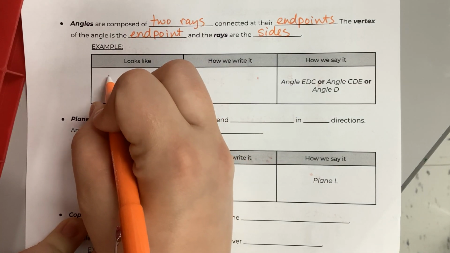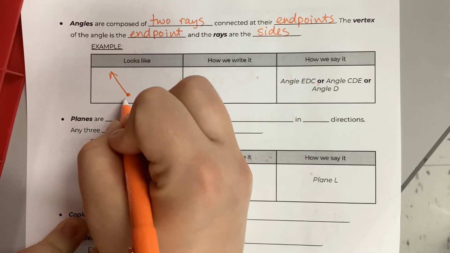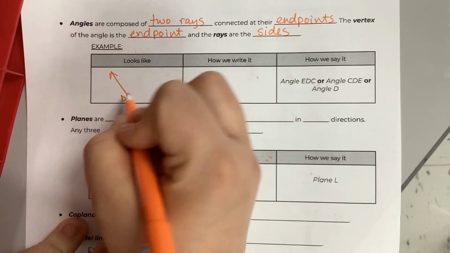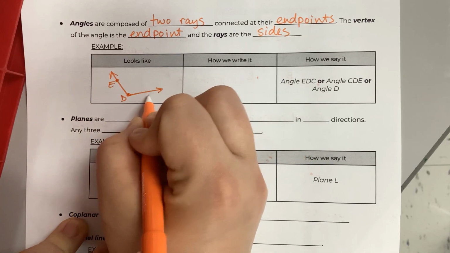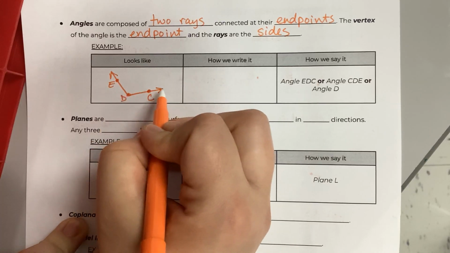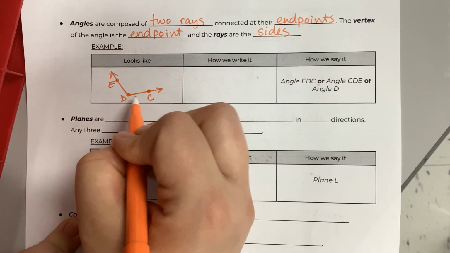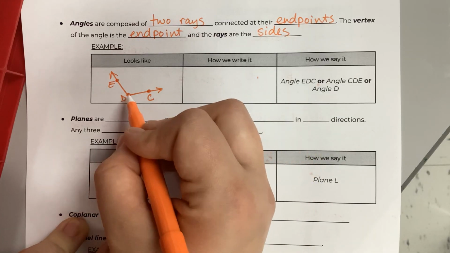So let's say we have the angle formed by this ray DE and this ray DC. Even though these have the same endpoint, they're not opposite rays because this ray is not going in exactly the opposite direction, okay?